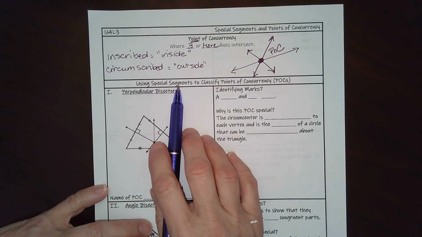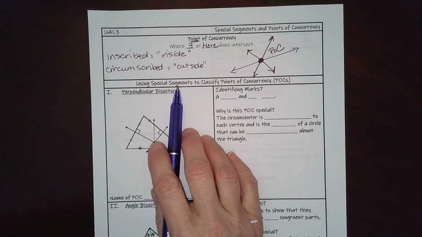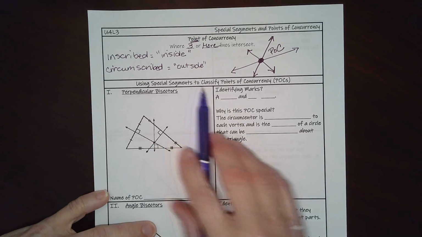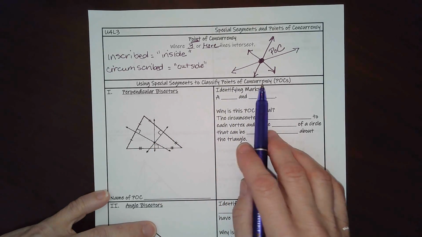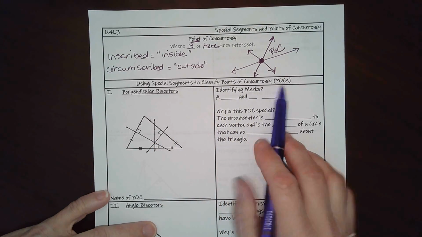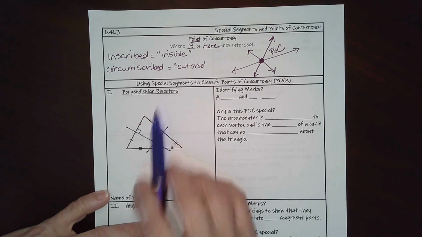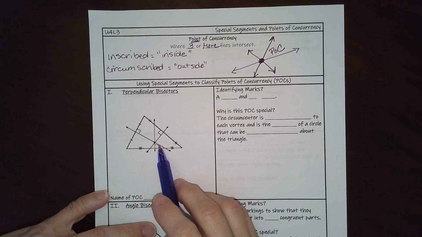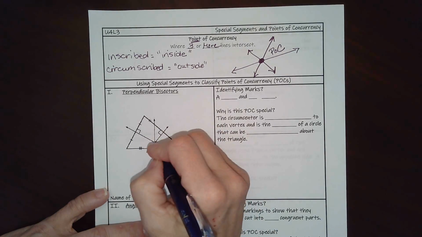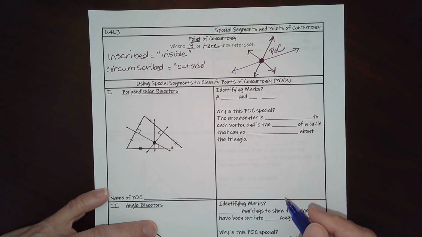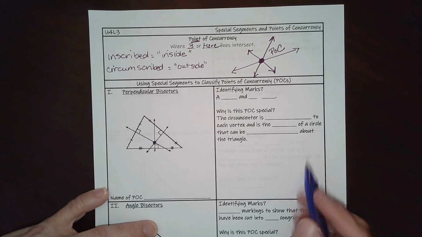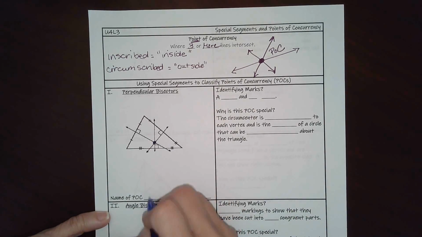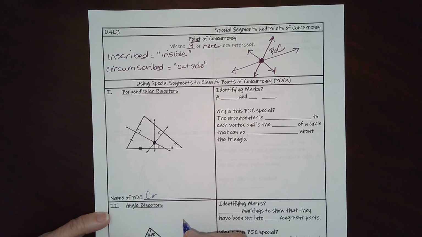Okay, so those are some things that we'll refer to as we move through this particular lesson. We're going to focus on using special segments to classify points of concurrency, or POCs. So let's talk about perpendicular bisectors. When the 3 lines intersect and those lines are perpendicular bisectors, that POC is considered to be a circumcenter.